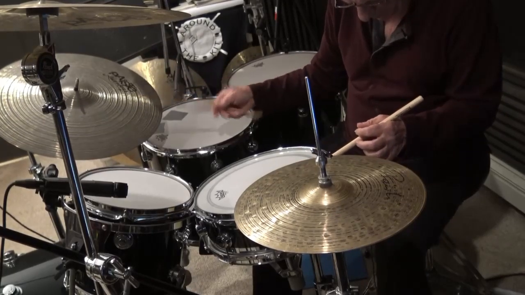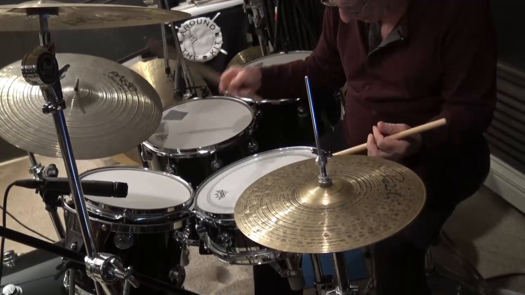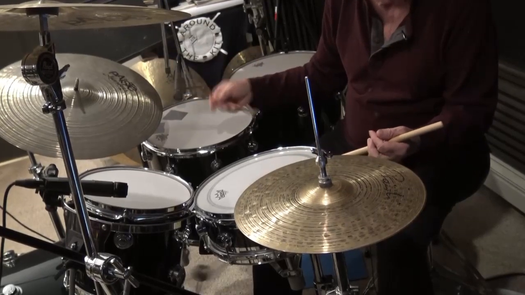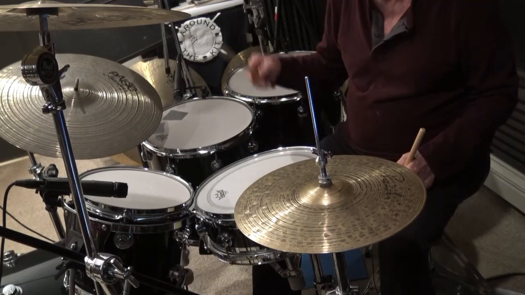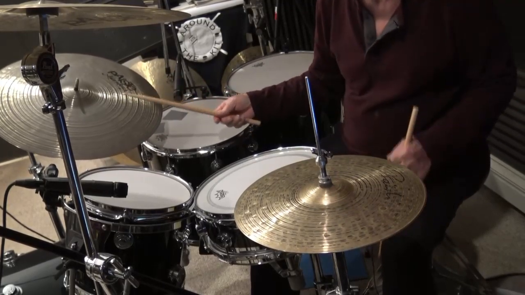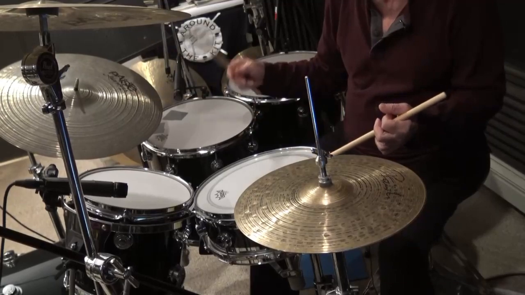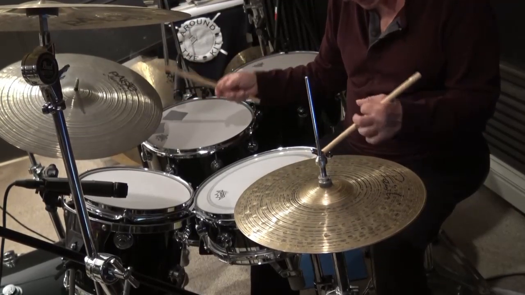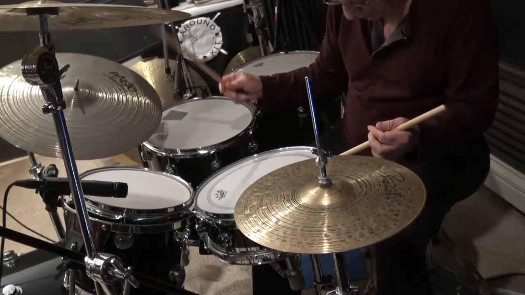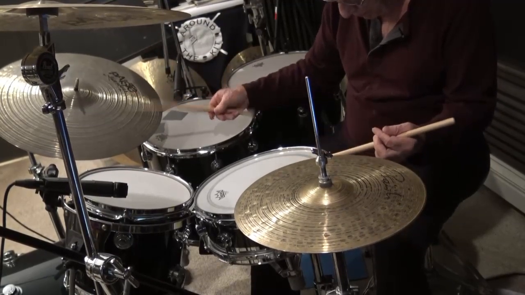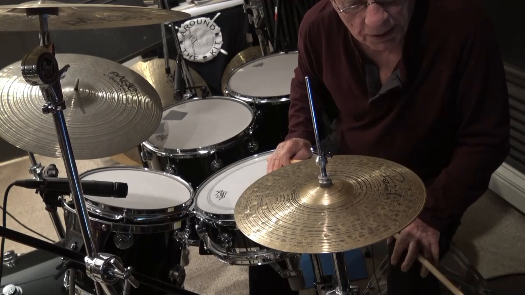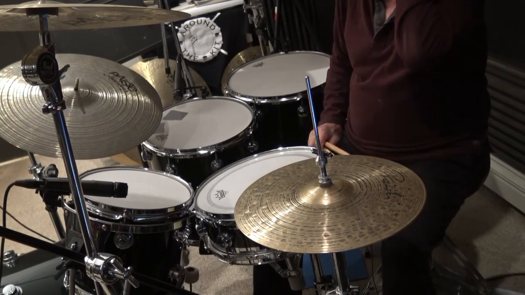Line 3. Line 5. Okay, we understand that. So there's a couple different ways to do that, the formula.